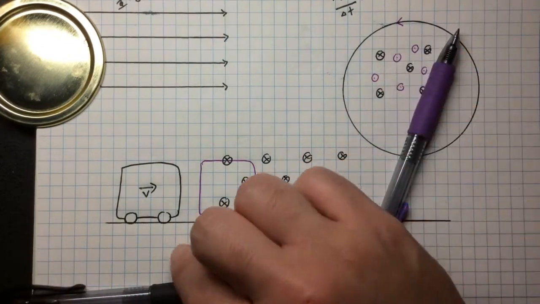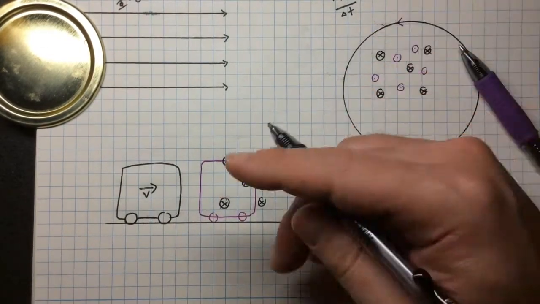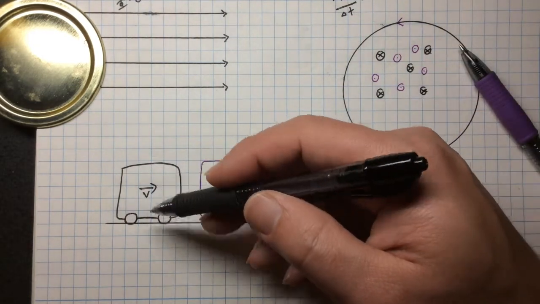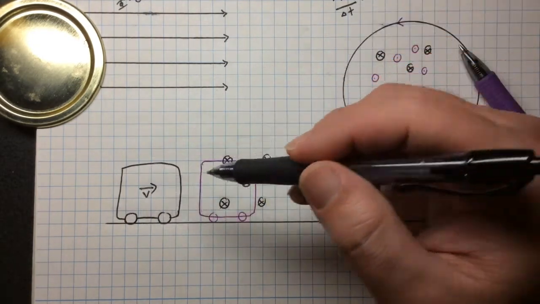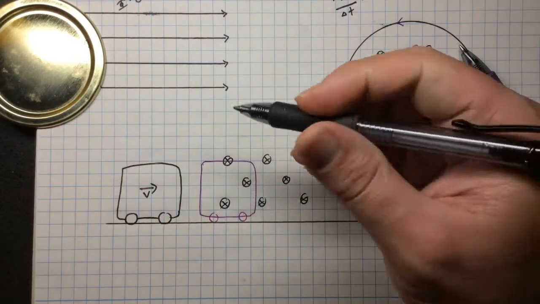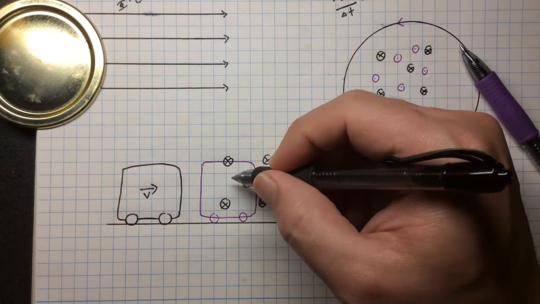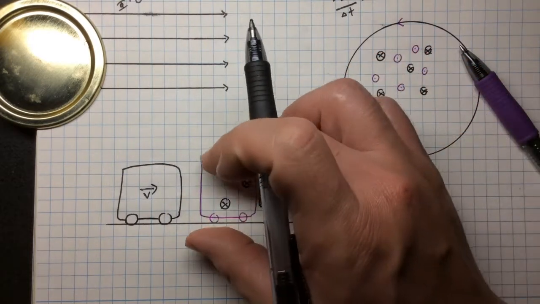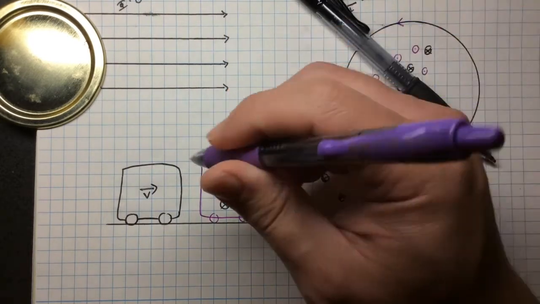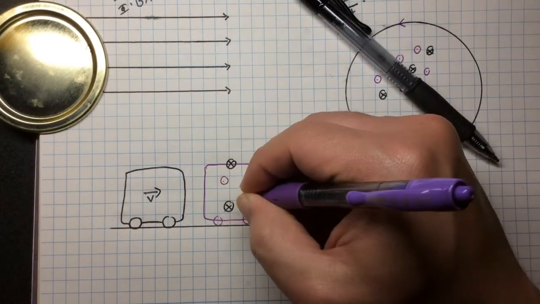And so the first thing that we'd have to look at is, well, what was the flux like in the first place? And the flux for this car would be nothing. There would be no magnetic field going through it. As it entered this region of magnetic field that goes into the page, well, this is not natural to it. The natural state was nothing. And so as we are introducing magnetic field lines going into the page, this car is going to try to create a magnetic field that goes out of the page.